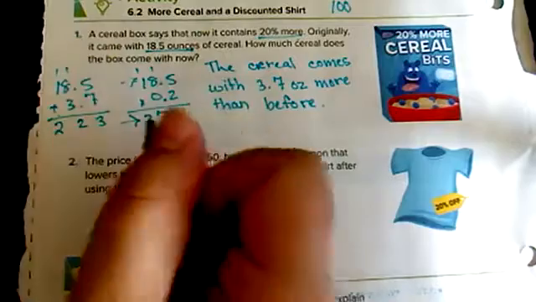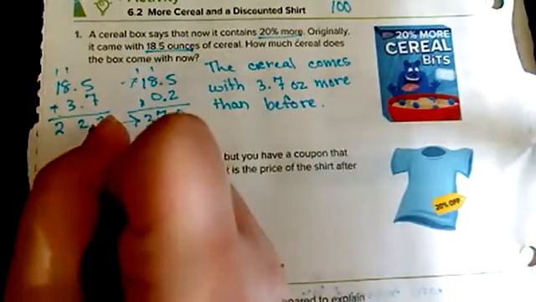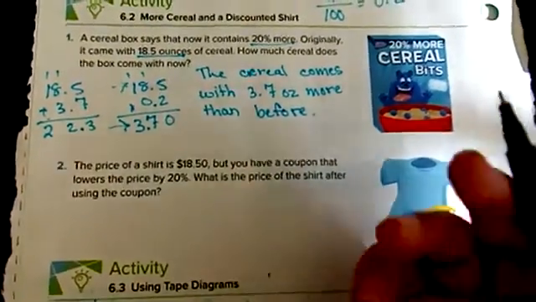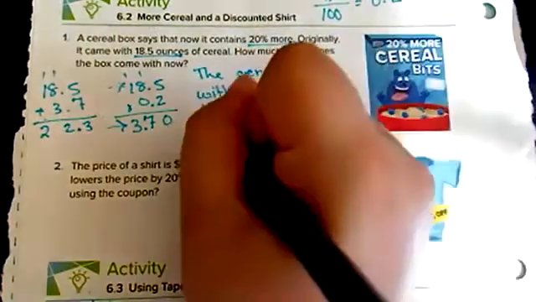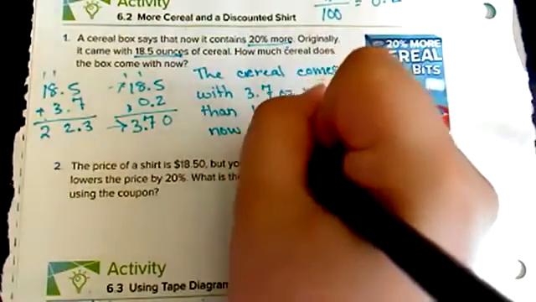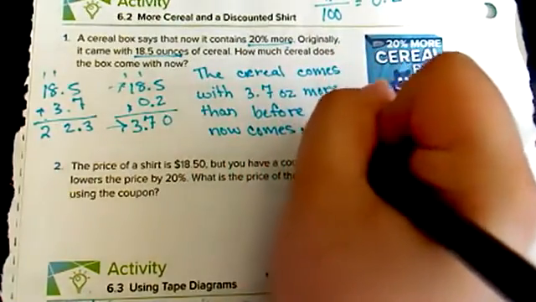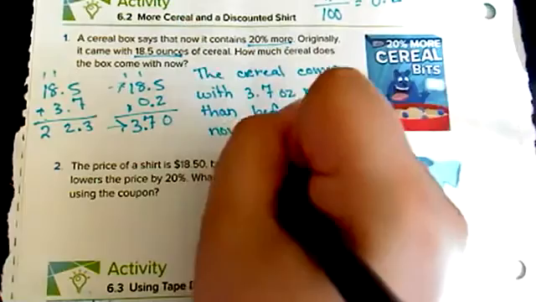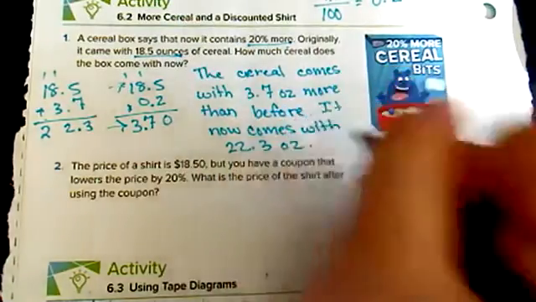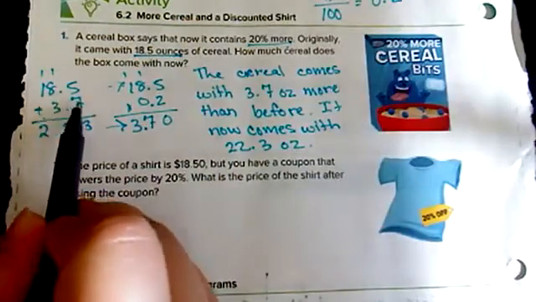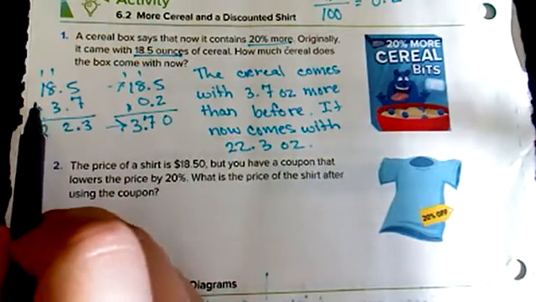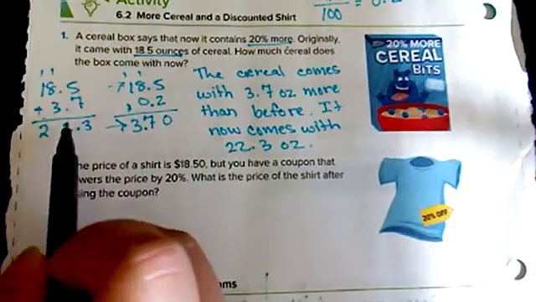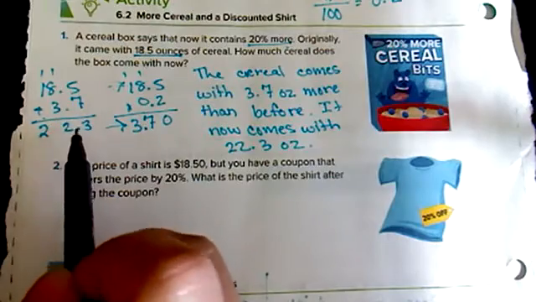So it will have 22.3 ounces. So it now comes with 22.3 ounces. And the reason we're not counting the decimal places here is because when adding and subtracting, we line up the decimals so that the decimal stays in the same place.